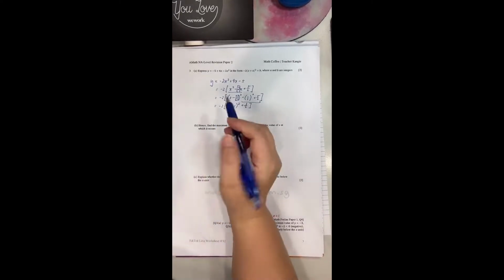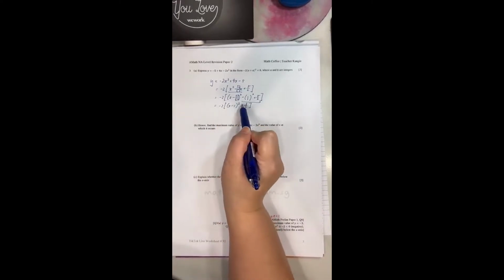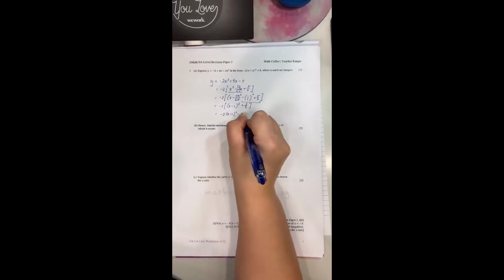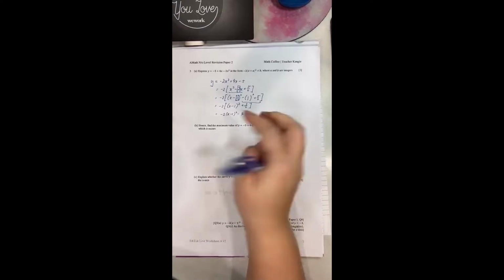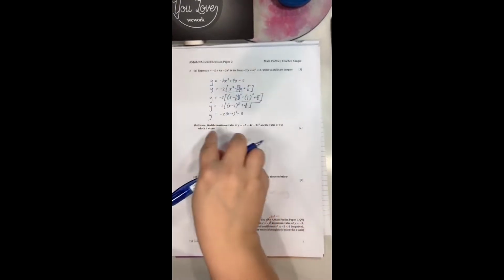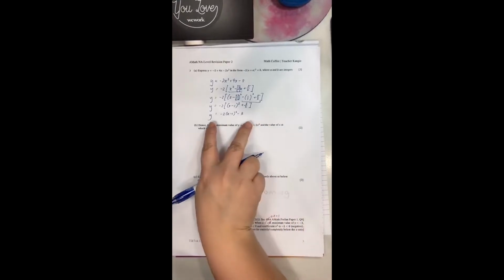Again, we are not done yet. We want to bring in the minus 2. So it becomes minus 2 (x minus 1) squared minus 3. So now this is your y. You already changed the presentation into completing square form.